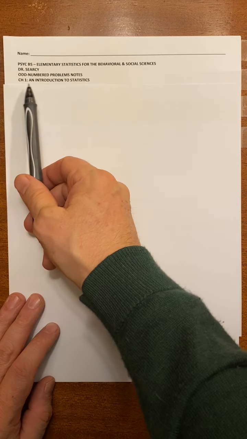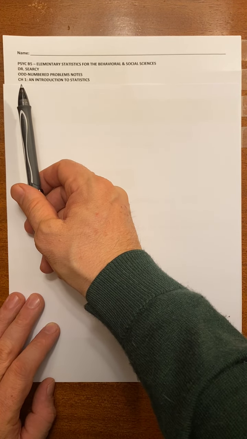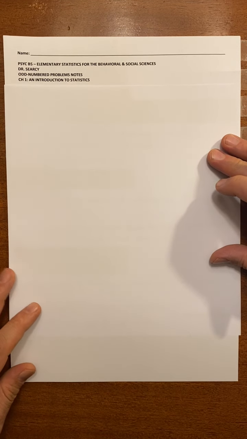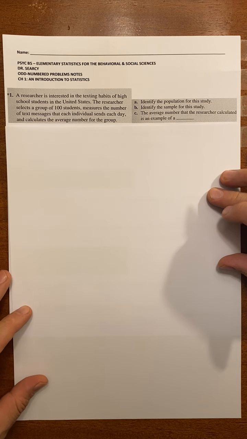Remember that the goal here is for me to explain each of the problems to you and show you how to work them out so that you can then do the even numbered problems on your own. First thing I want to remind you of is that Chapter 1 is entitled An Introduction to Statistics, and this chapter is basically an introduction to what statistics are. So let's go over each question, beginning with number 1.